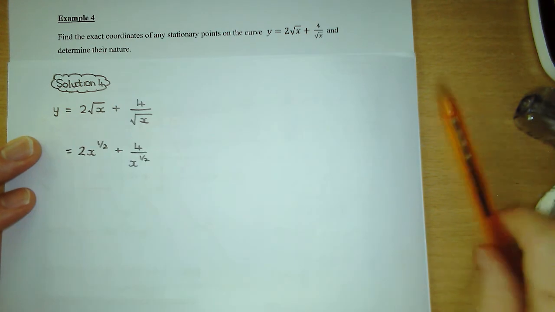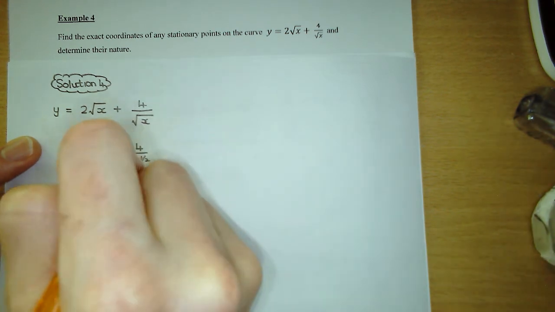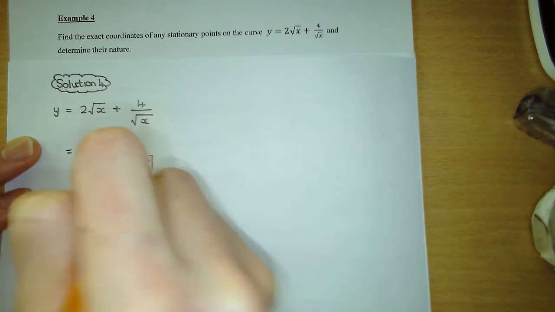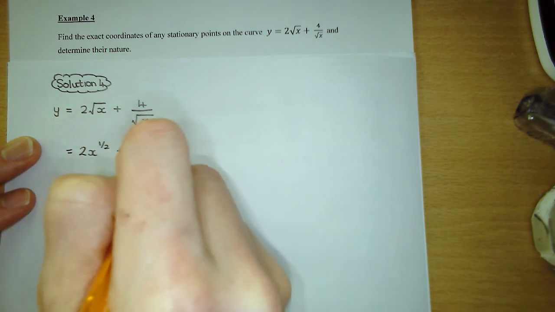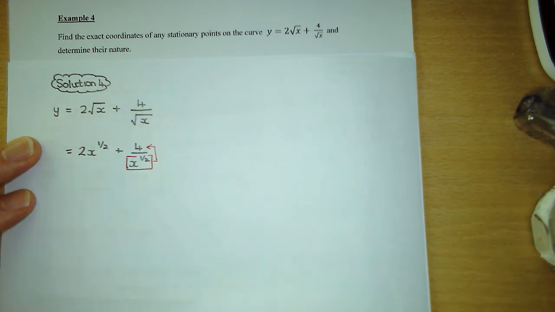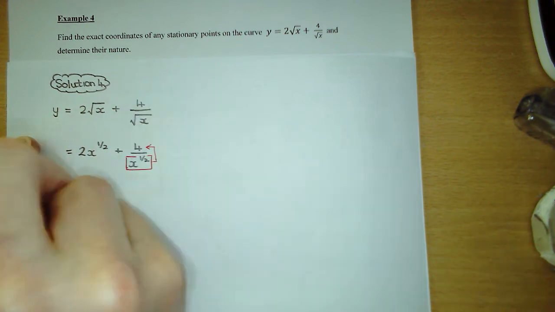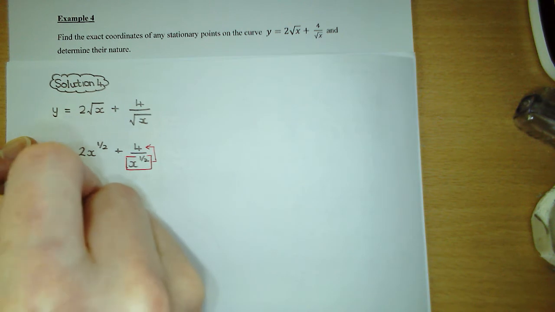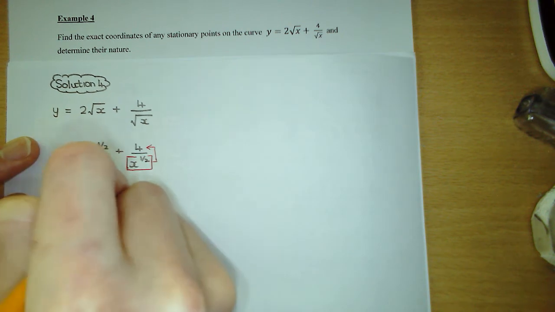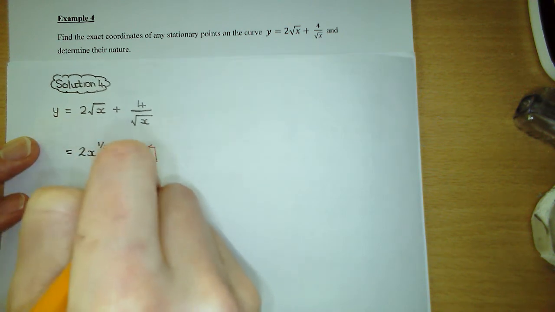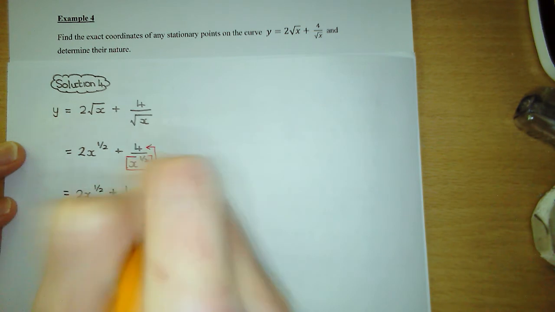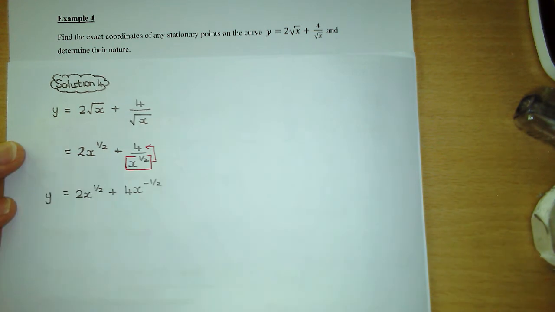So we're then going to slide x to the top line here in this fraction. Remember, it's only x that you ever slide to the top line, and then change the sign of its power. So that's going to give us 2x to the power of a half plus 4x to the power minus a half. So that's our curve y, ready to differentiate.